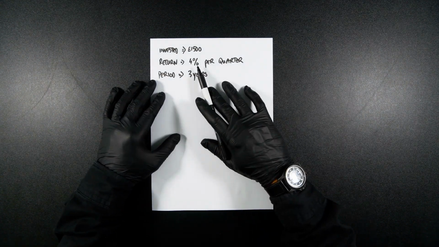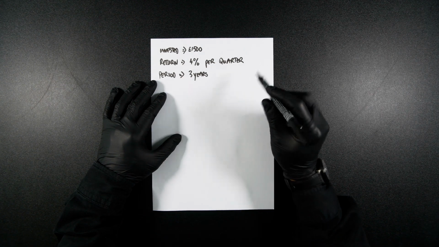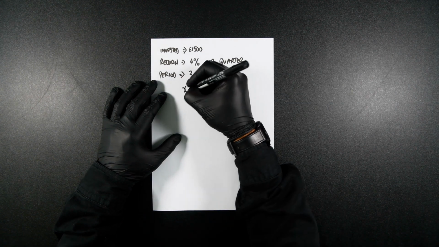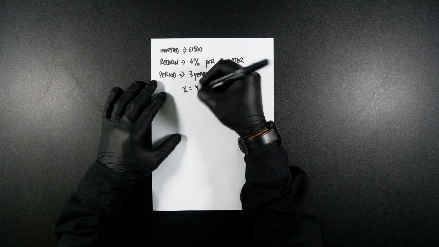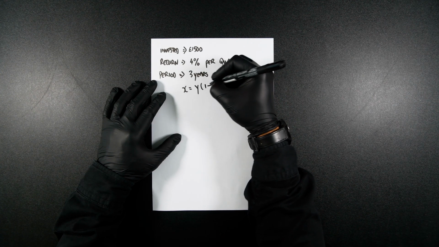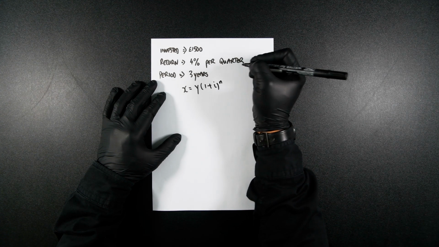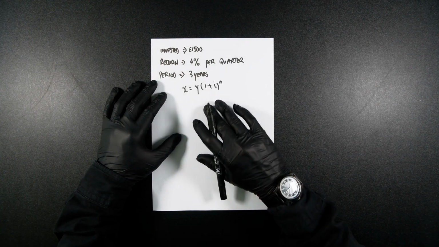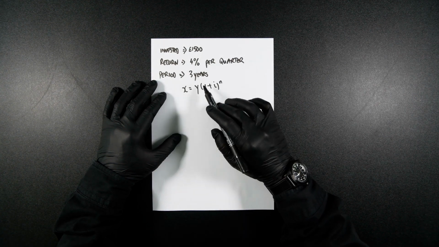In this next example, we have a similar setup. However, the percentage return is per quarter. So let's recall the equation that we used in the previous example, which is x = y(1 + i)^n. However, we can't just plug in these numbers.